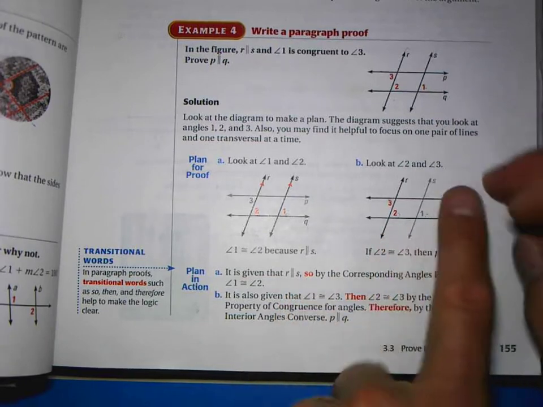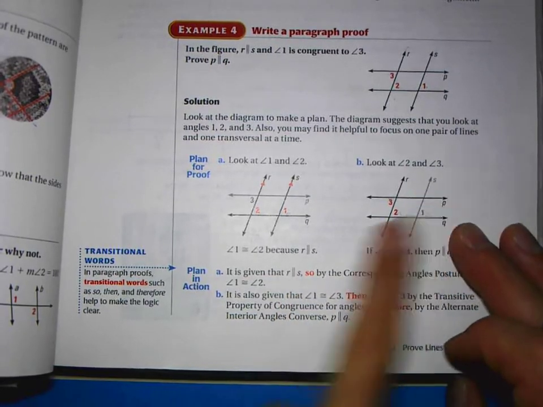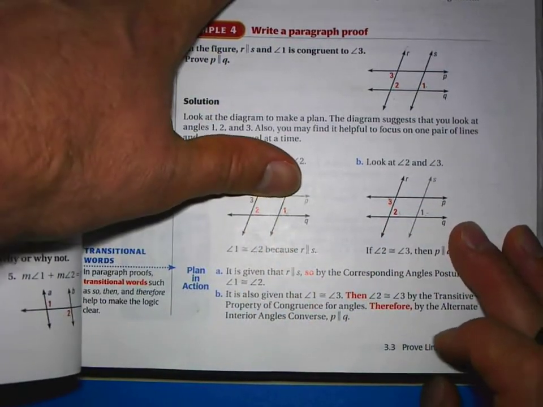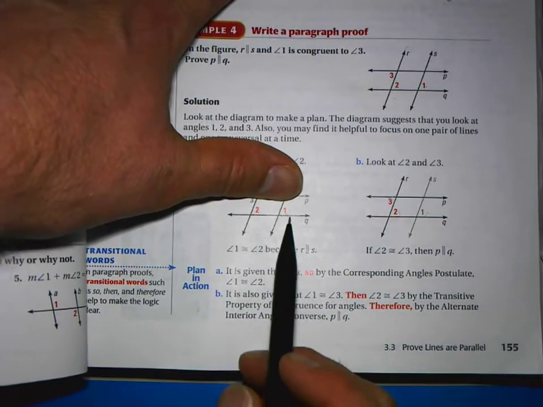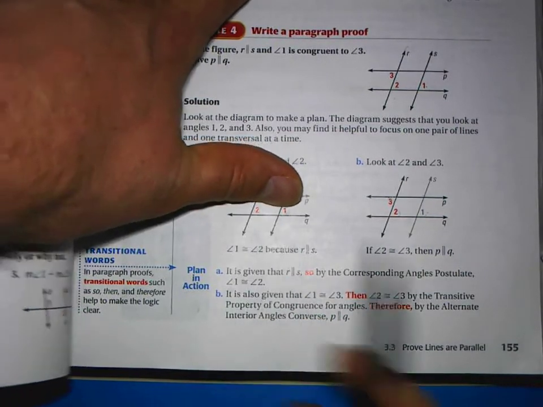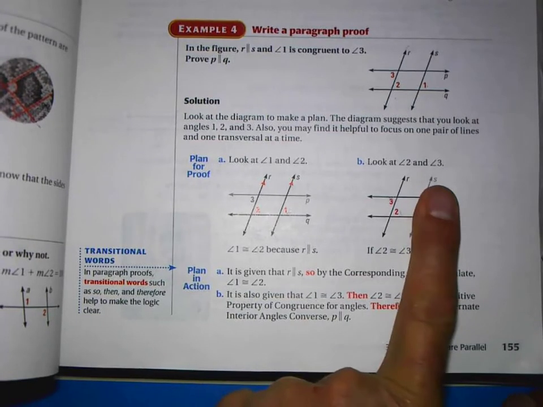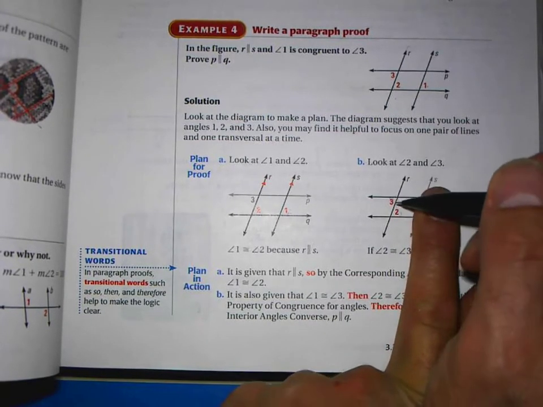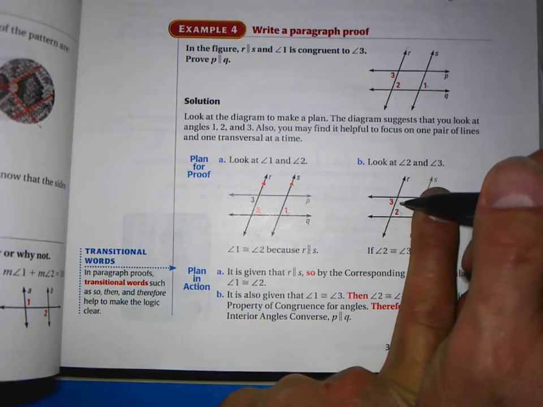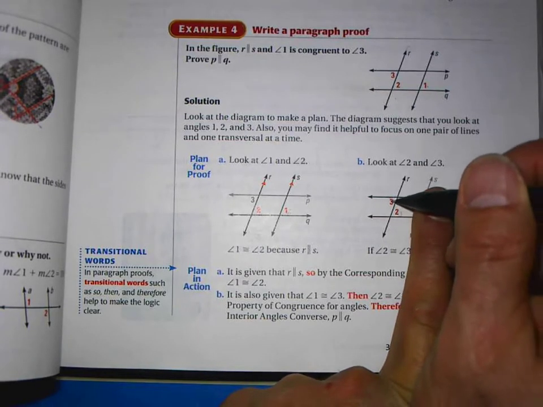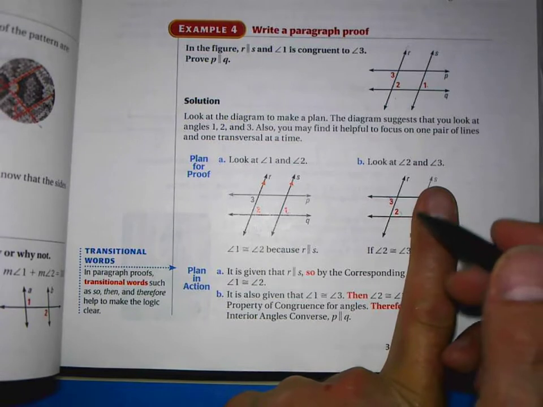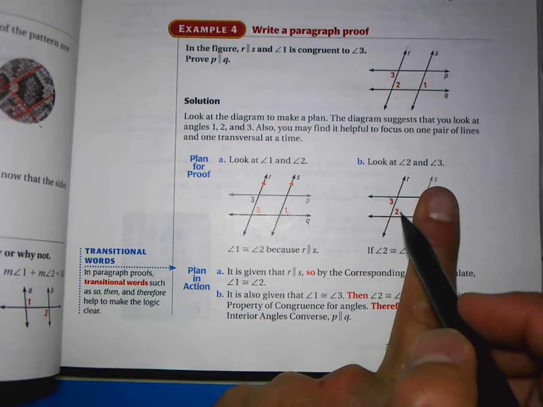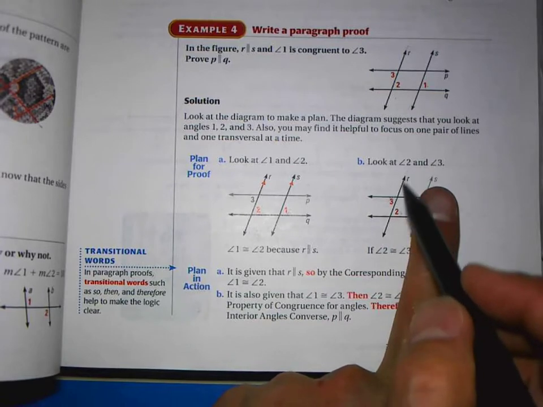And now, ignore the right side. Remember before what we did was we kind of ignored the top of the diagram and just focused on angles 1 and 2. Now we're ignoring the right side of the diagram and just focusing on angles 2 and 3. And we know now that angles 3 and 2 are congruent, and they are alternate interior angles with this as your transversal.